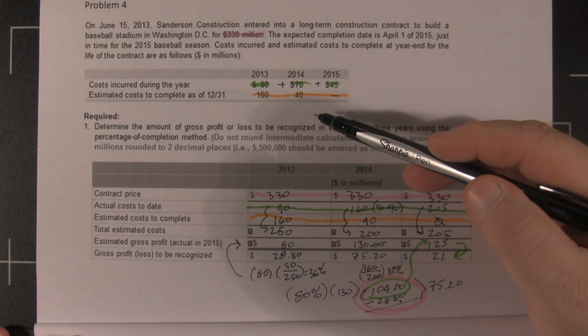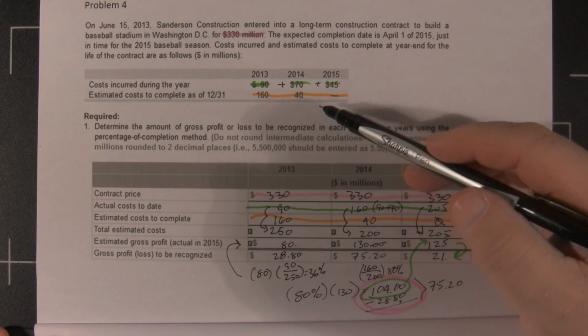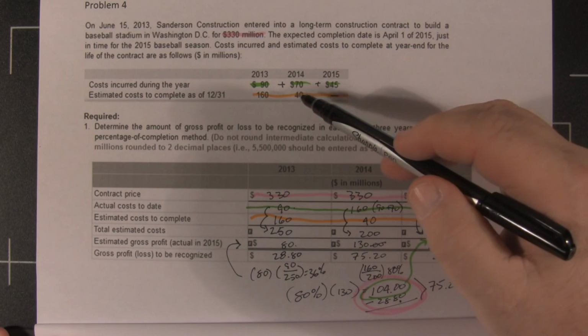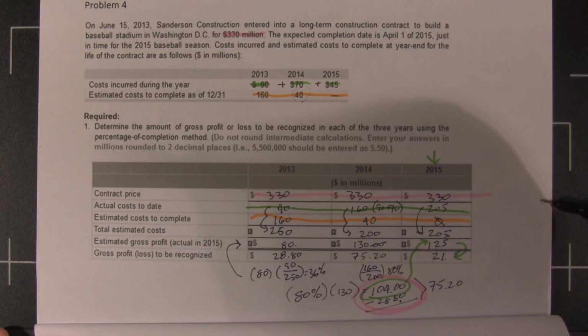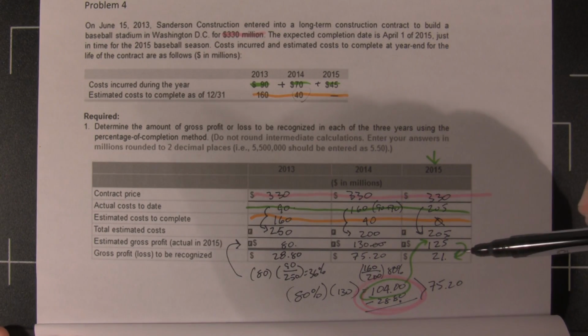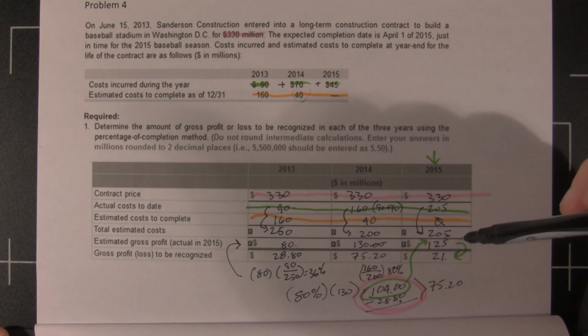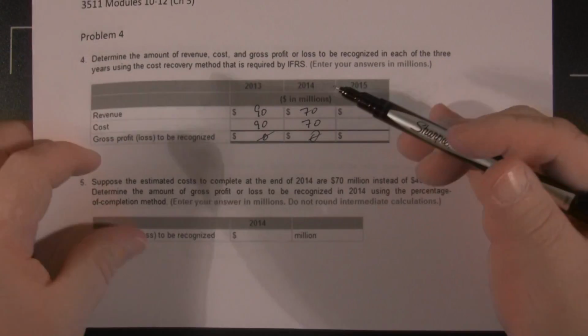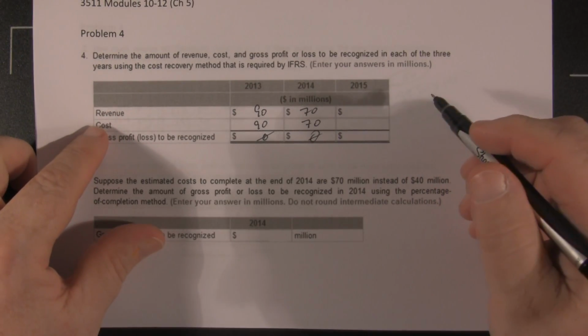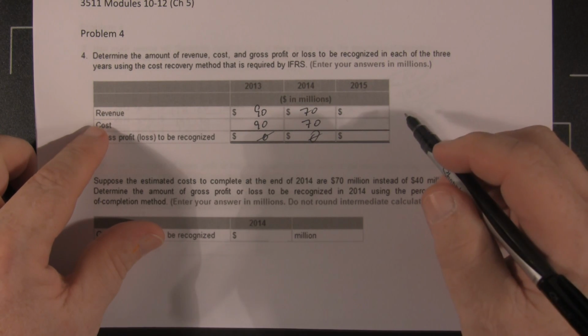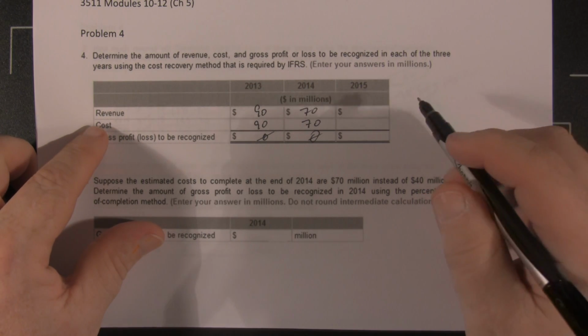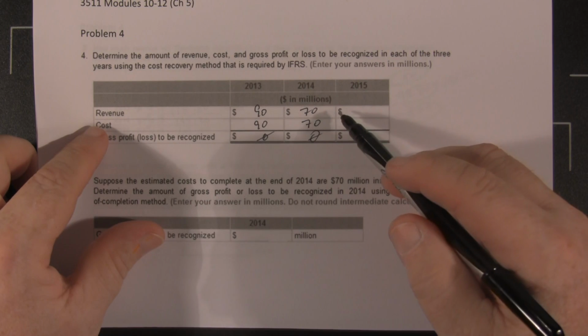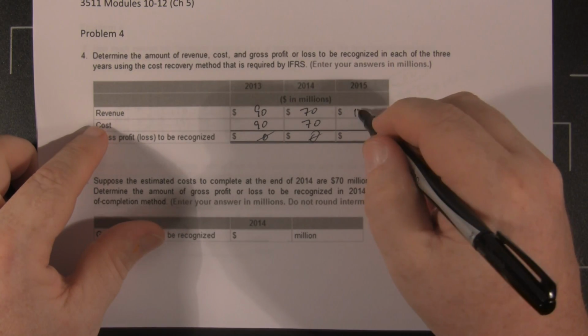Notice what we did, okay? And in year 3, we estimate that we're going to pick up $40,000 more worth of costs. So we will recognize that. So that brings our total up to 170.